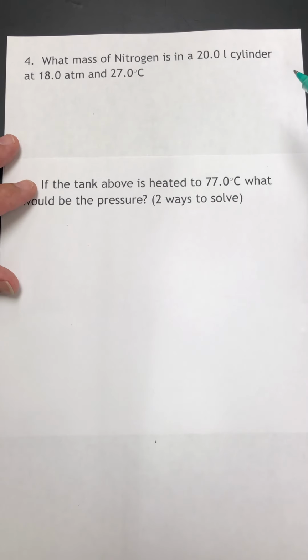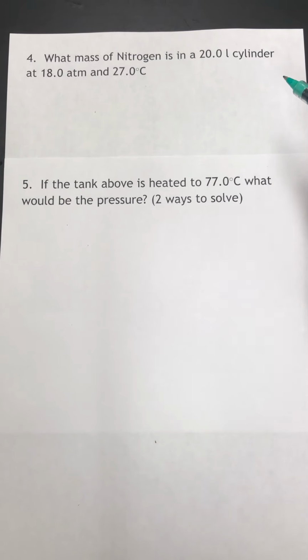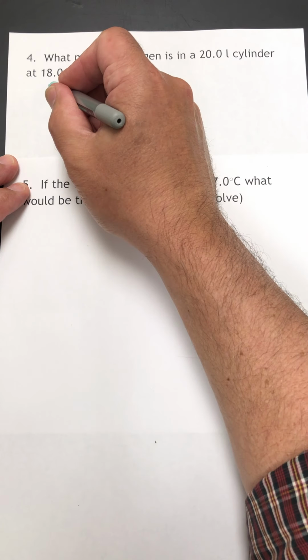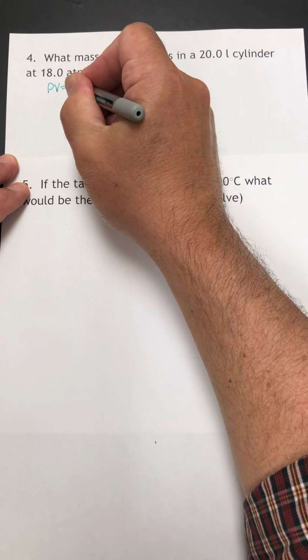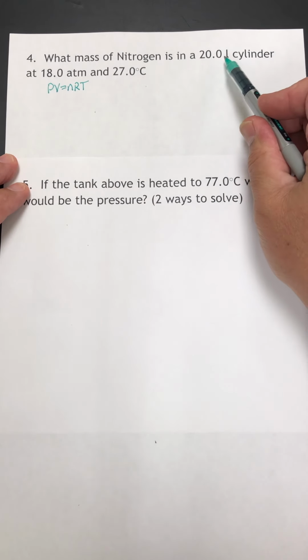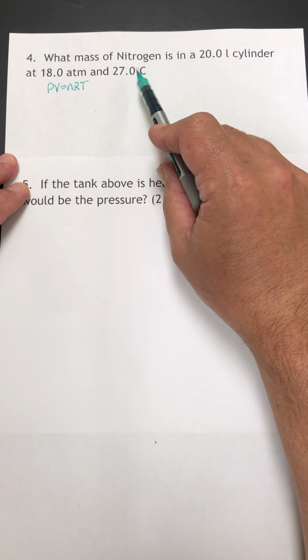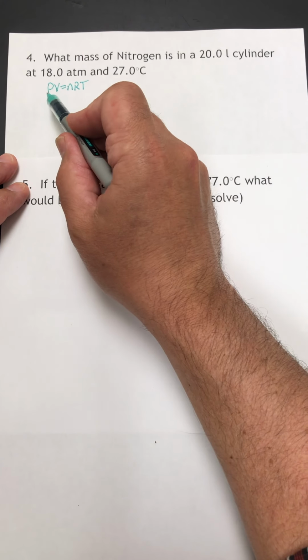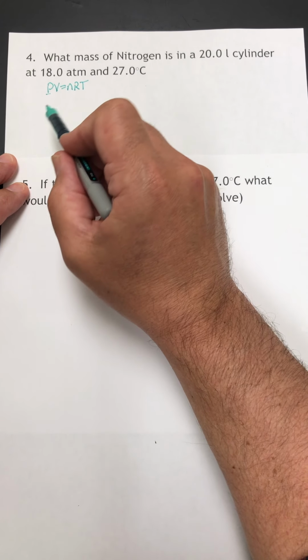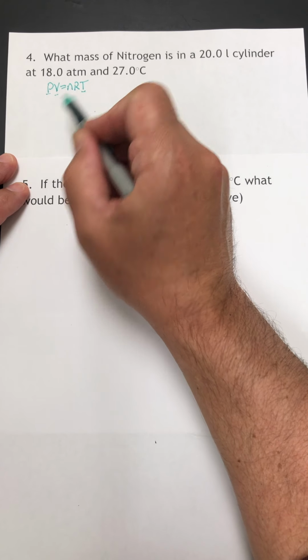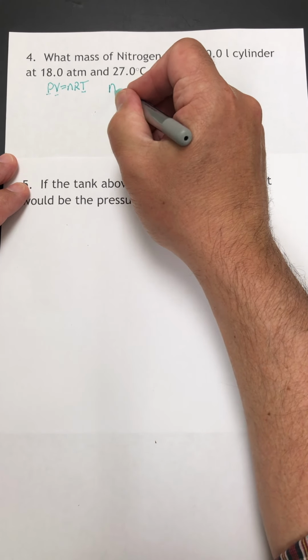All right. Number four, what mass of nitrogen is in a 20-liter cylinder, that's a volume, at 18 atmospheres, that's a pressure, and 27 degrees Celsius? This is a good example of having to use the ideal gas law. PV equals nRT. Conditions are not changing. There's one volume, one pressure, and one temperature. We're told the pressure, the volume, and the temperature. We can solve for n.